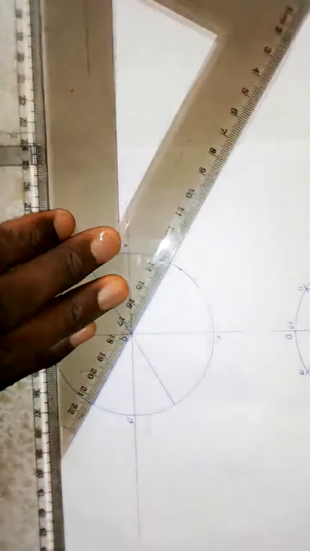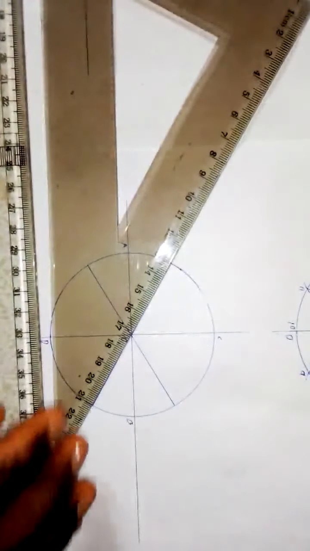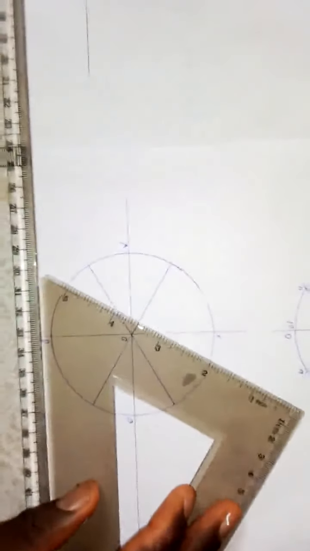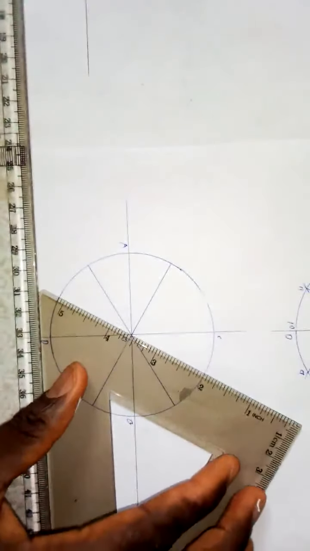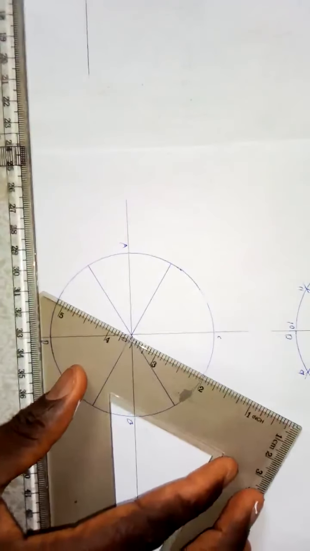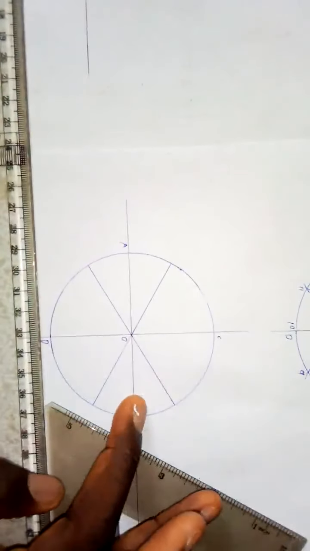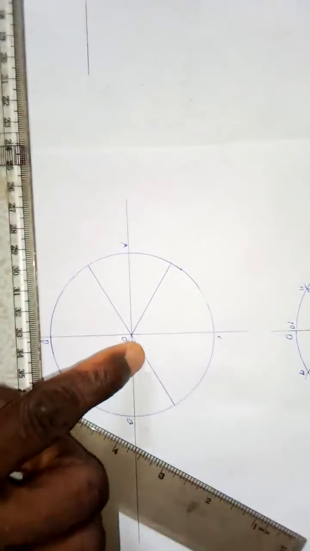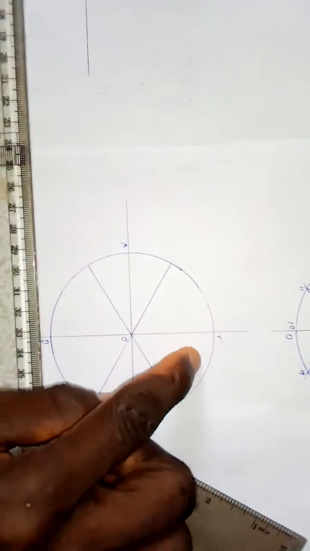Okay. Now, the next thing that you are going to do is use the 60 degree side of your set square, because the angle here is 30. So this remaining part is 60.